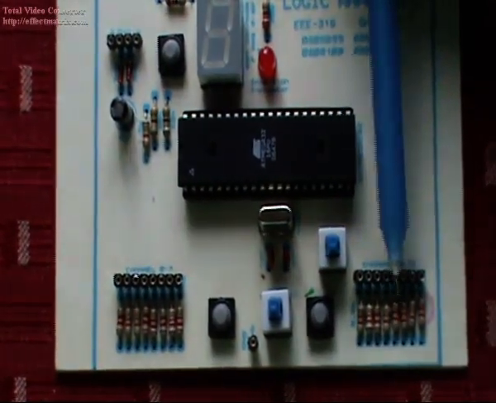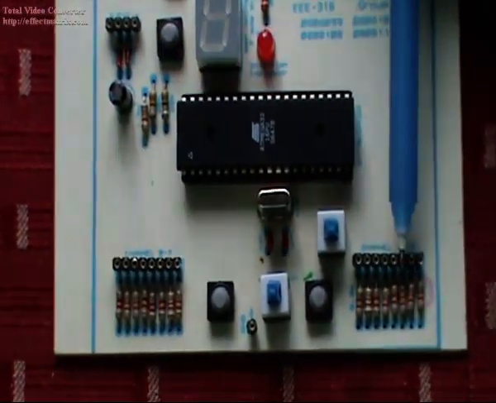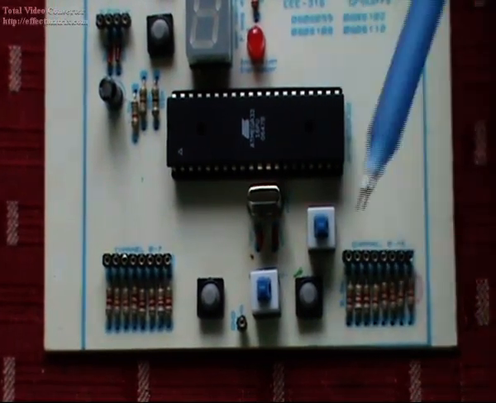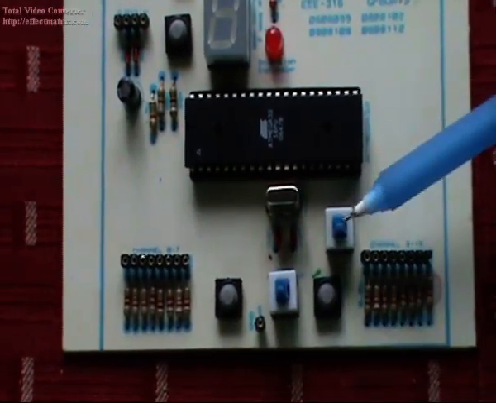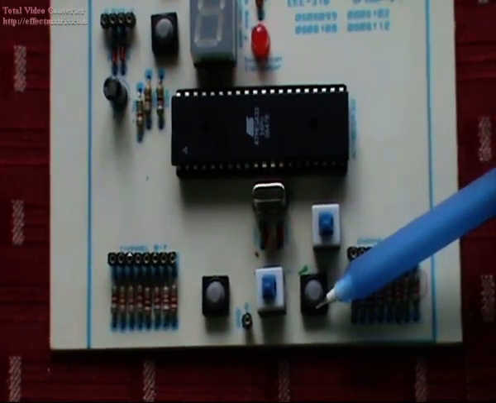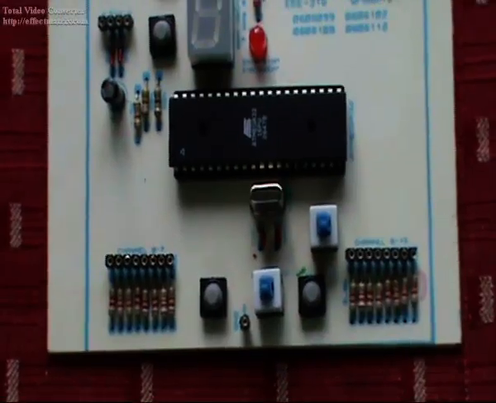These are the inputs for 16 channels. These are for channel 0 to 7 and these for channel 8 to 15. We use some other switches for special features. This is used for pause, stop, inversion and single channel mode.